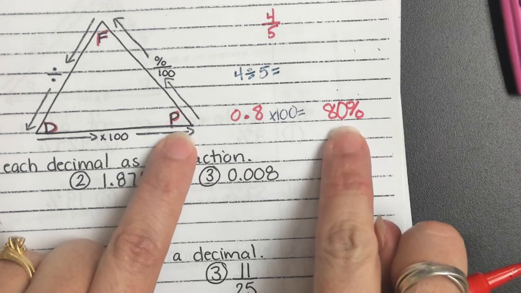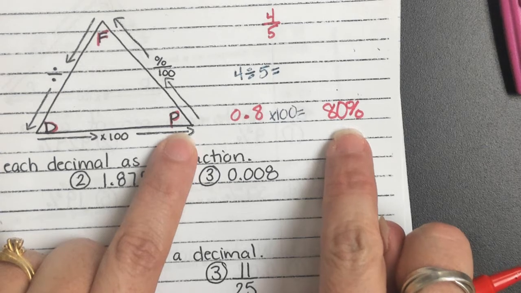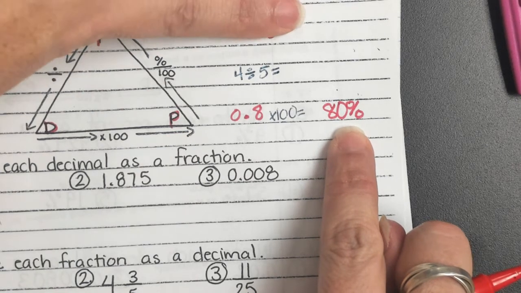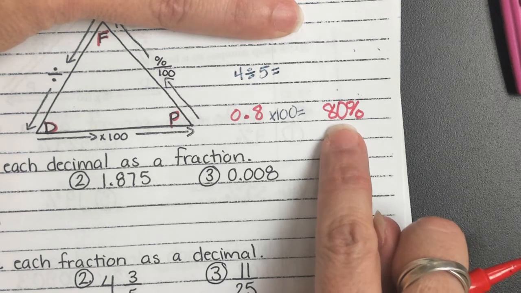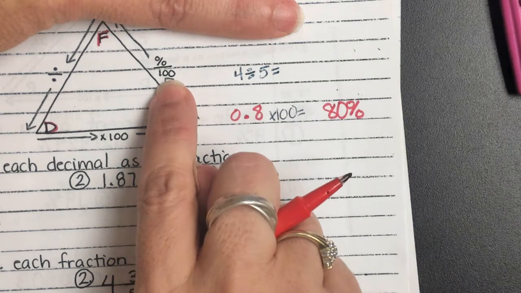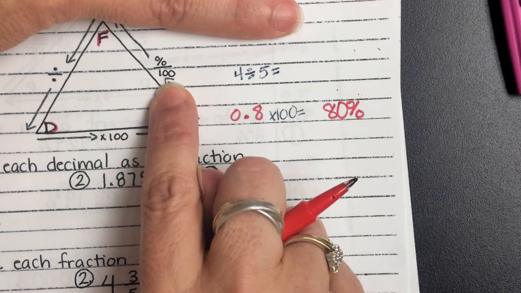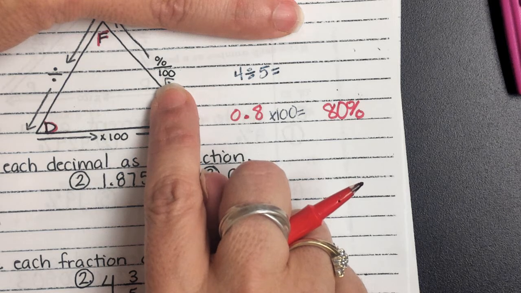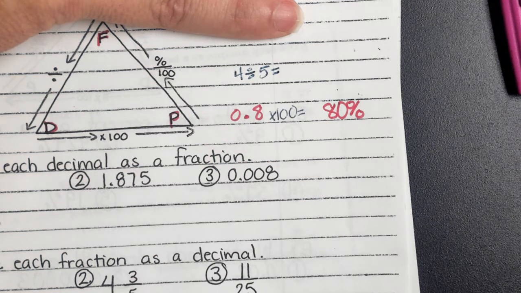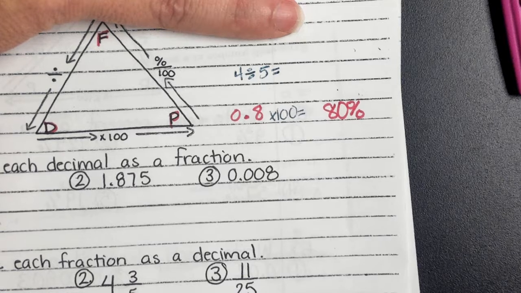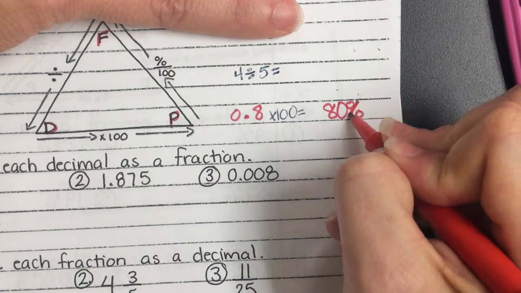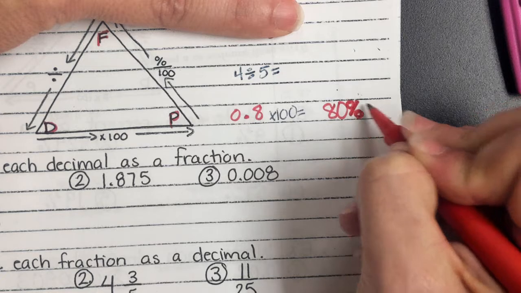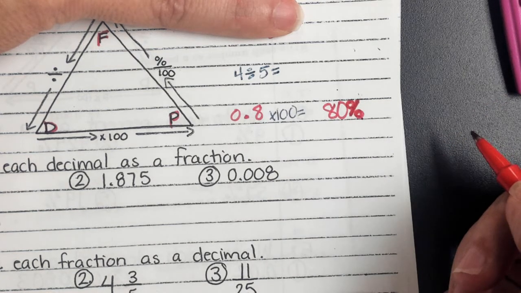Okay? Now, the last thing is if, let's say, the teacher gave you 80% and you didn't know the fraction. You're going to take whatever the percent is and look at what they did right here. They put it over 100 and make it a fraction. Here's why. Because every percent means out of 100. If it says percent, it means out of 100. The percent sign even looks like a 100. It is a 1 and 2 zeros.